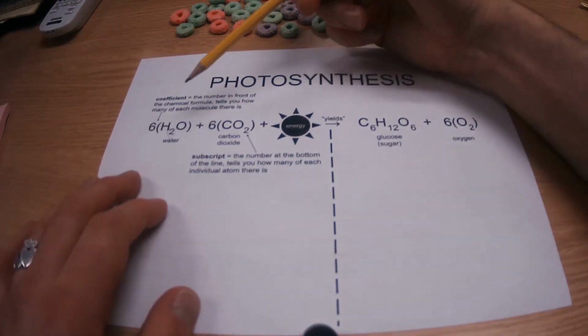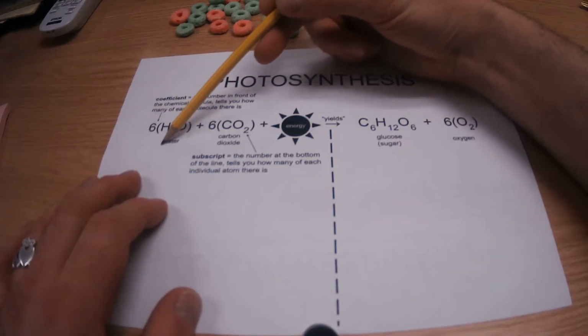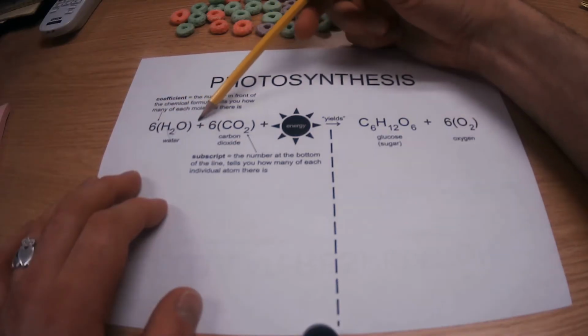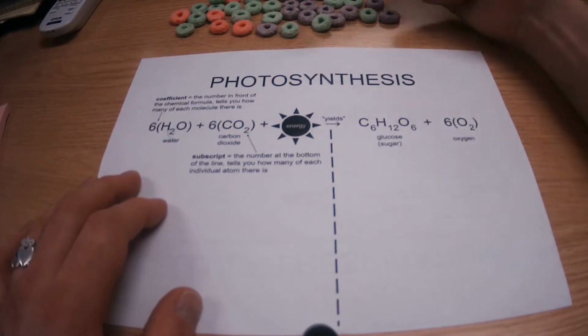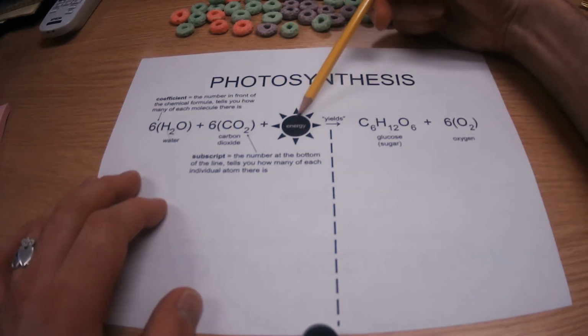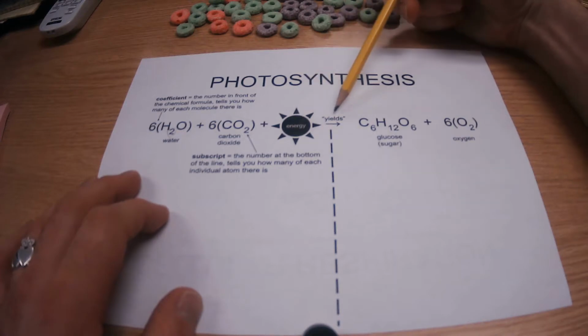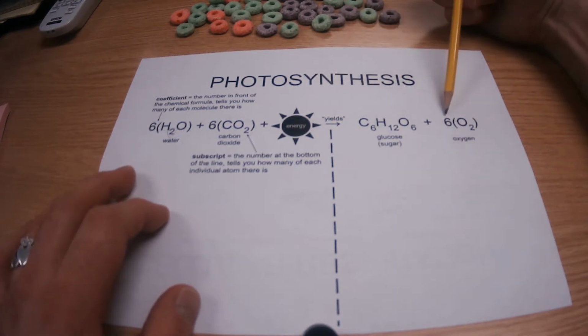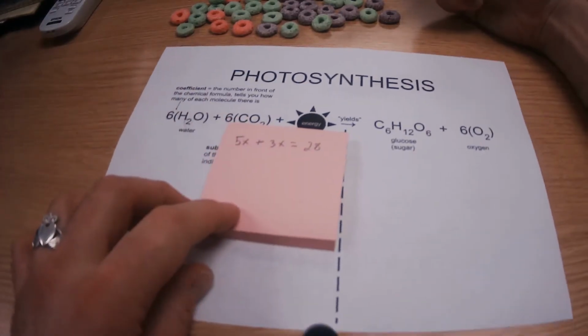All right. So basically our chemical equation is saying if we take these things and combine them with these things, and we use some energy that we get from the sun, it's going to yield, it's going to produce these things. Same with your math equation.